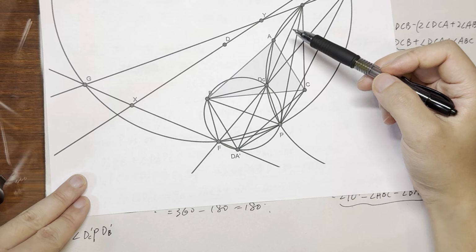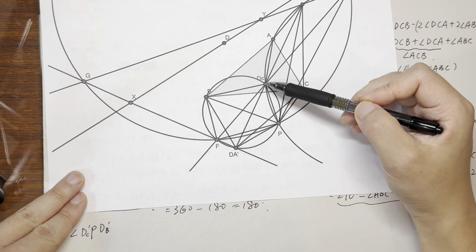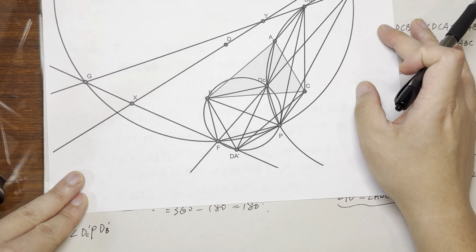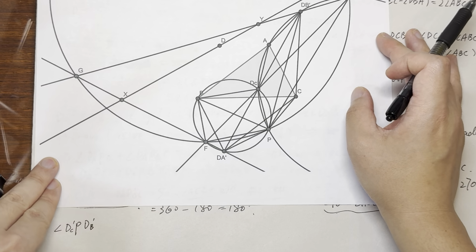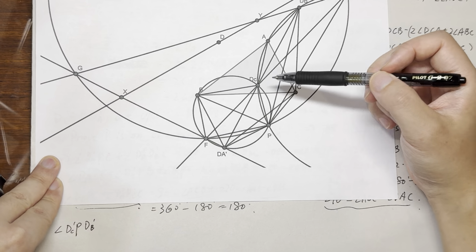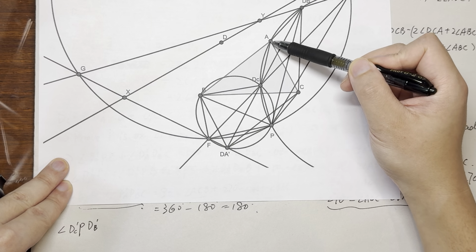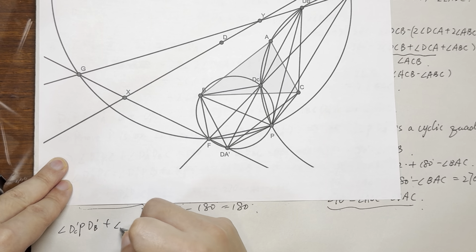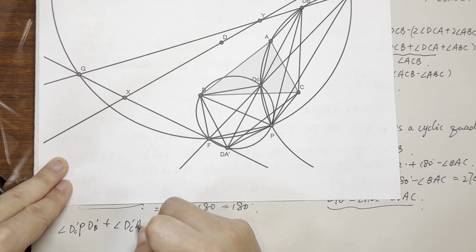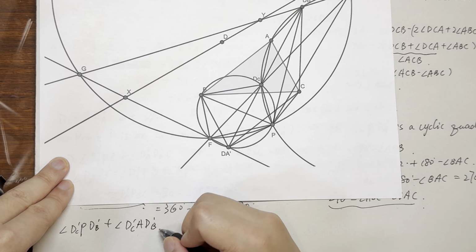We just need to prove that dB' A DC' P is a cyclic quadrilateral, which means we just need to prove that the angle DC' P dB' plus angle DC' A dB' equals 180 degrees, right? So let's try to do that.